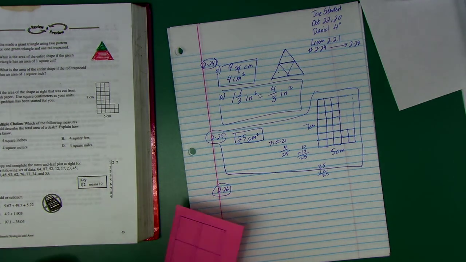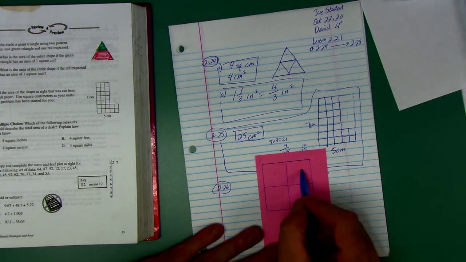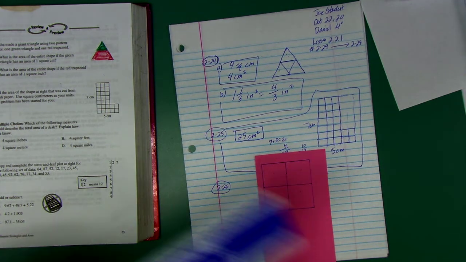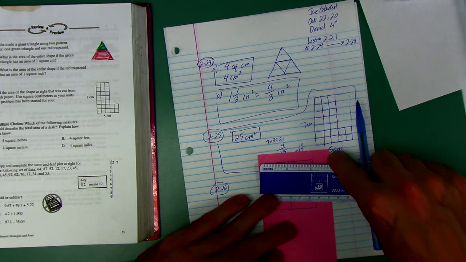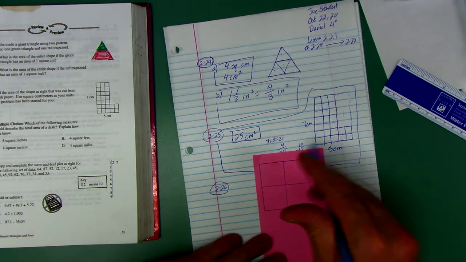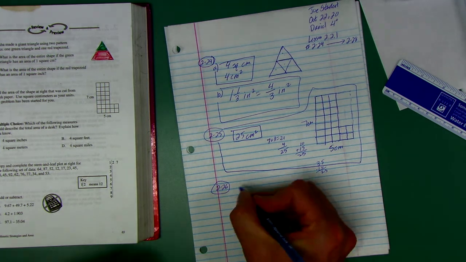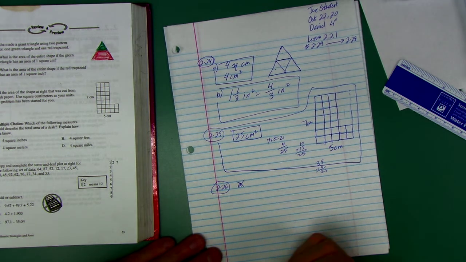Okay, well, 4 square inches looks like this. That's a square inch, right? I got the ruler out, drew 2 inches wide, right, by 2 inches tall. So that's 4 square inches. So desk is going to be much bigger than that. We know it's not A, right? Way too small. Square feet?